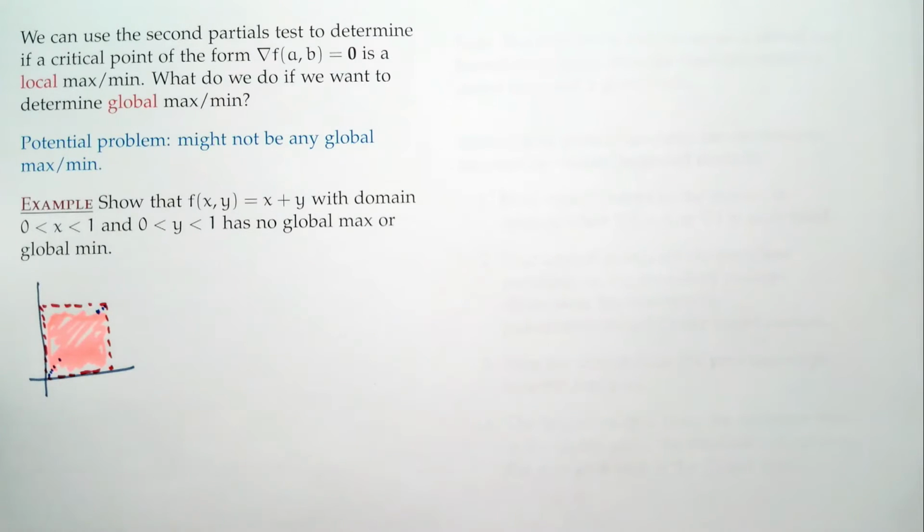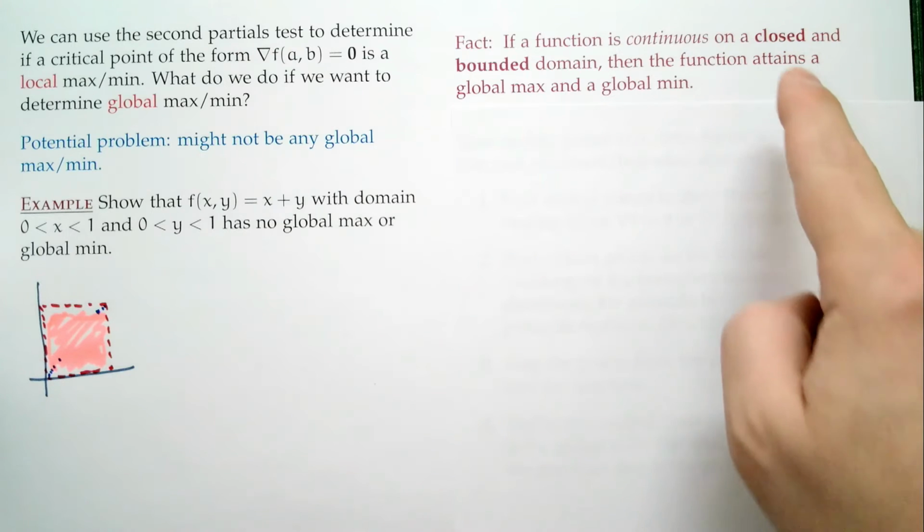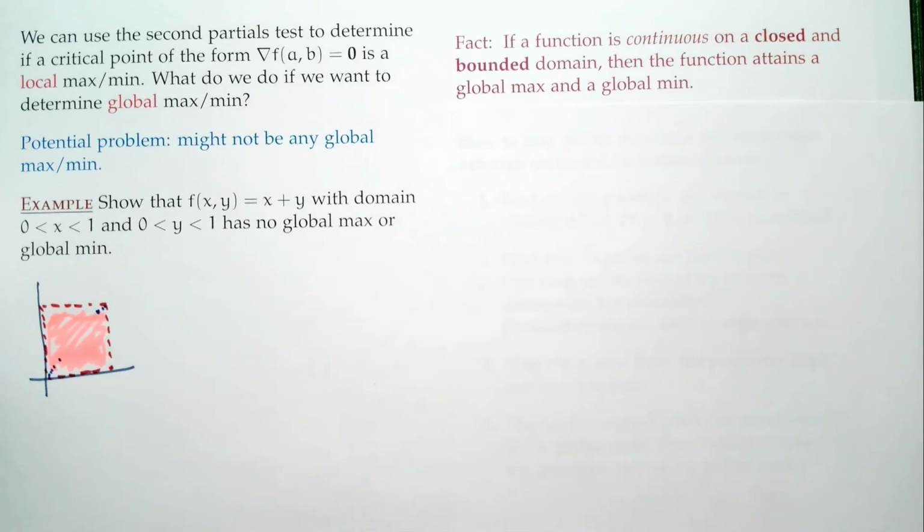So we have the problem that not all functions will always have a max or a min. But it turns out if we add some assumptions, in particular about the domain, so our problem is really the domain. If we have a function which is nice, and our definition for nice is going to be continuous, and our domain is nice, domain being nice in particular means closed and bounded.